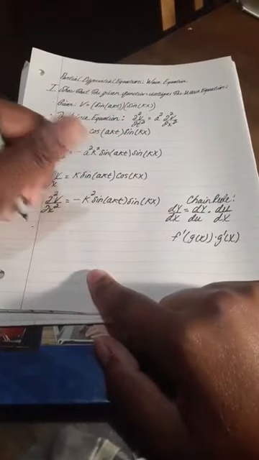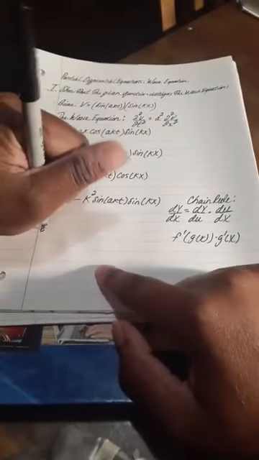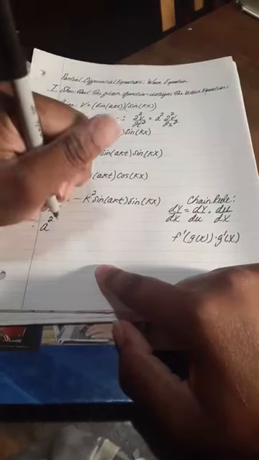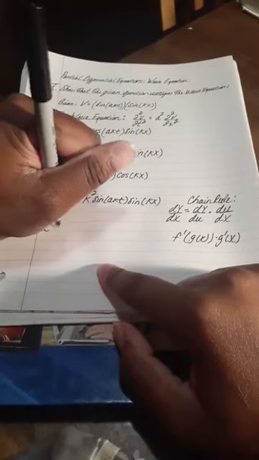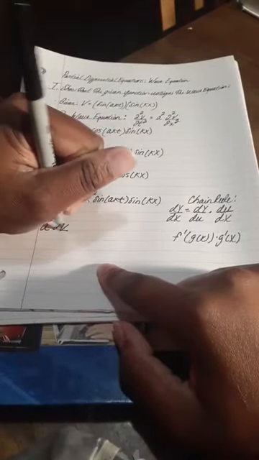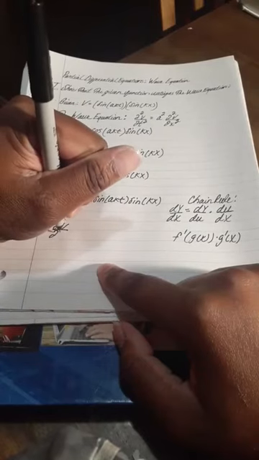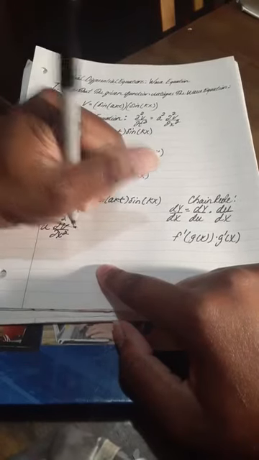So if we take all of that information we have, we know that a squared is going to be multiplied by d squared v over dx squared. So, well, that's just going to be negative a squared k squared sine of akt multiplied by sine of kx. Okay, so that we know.